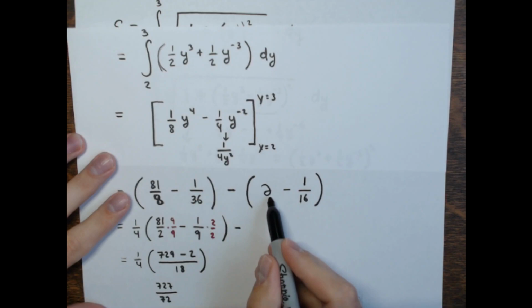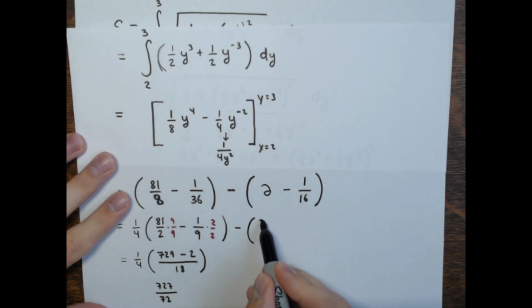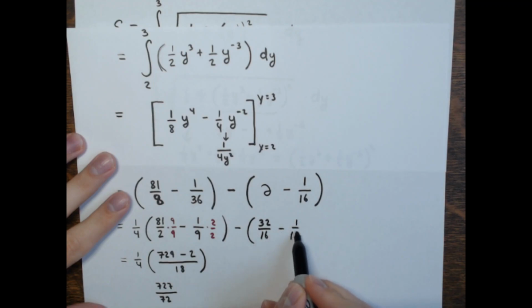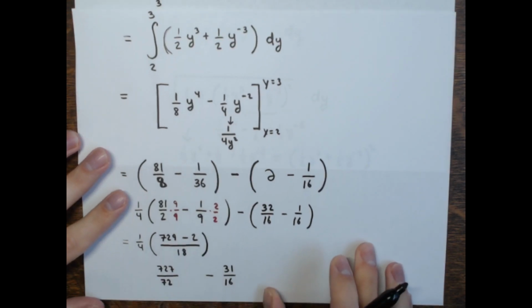minus 2 would be 32 sixteenths, right? Minus 1/16, and that's just 31 sixteenths, right? So minus 31 sixteenths.